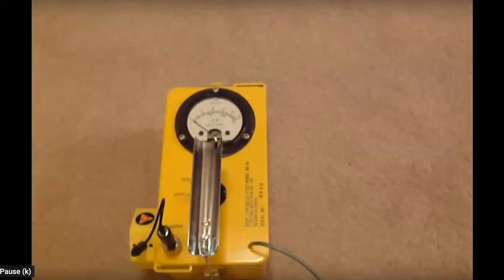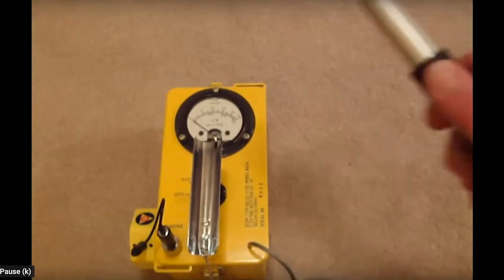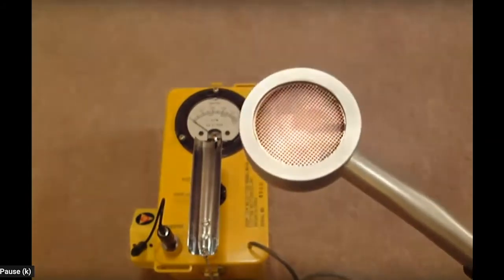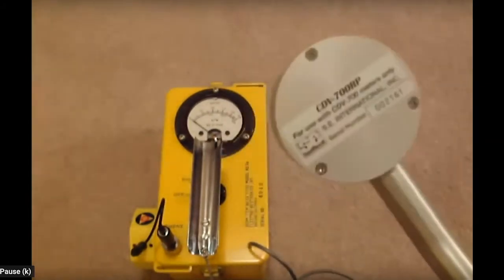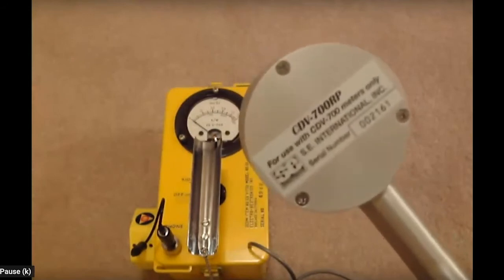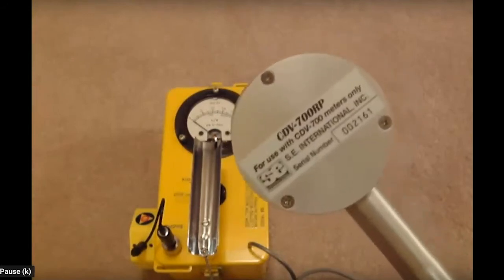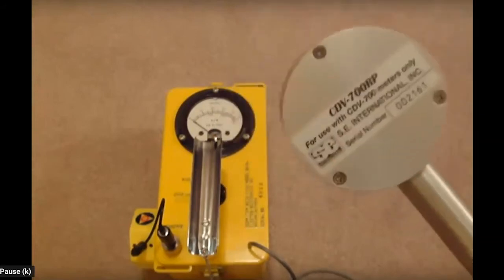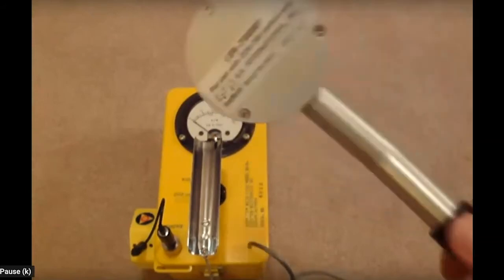And is one of the more sensitive of the civil defense era Geiger counters. Actually, I believe it is the most sensitive. What we've done is replace the standard probe with a pancake probe. And this probe has the advantage of being able to measure alpha particles in addition to gamma and beta. The original probe with the Geiger counter would only measure gamma and beta.